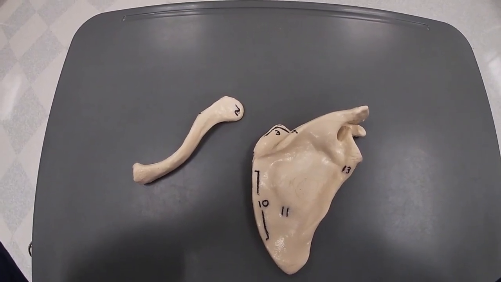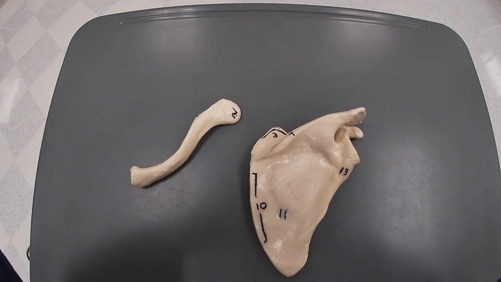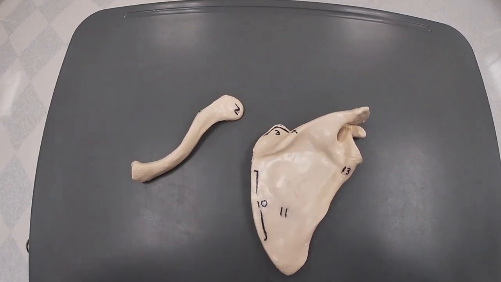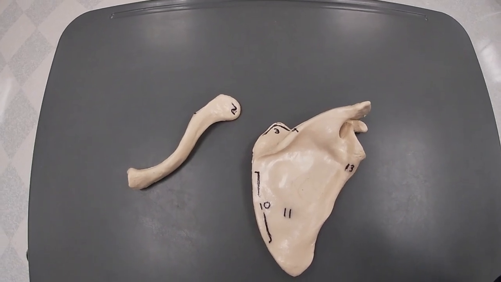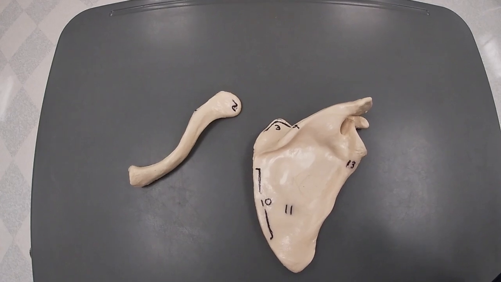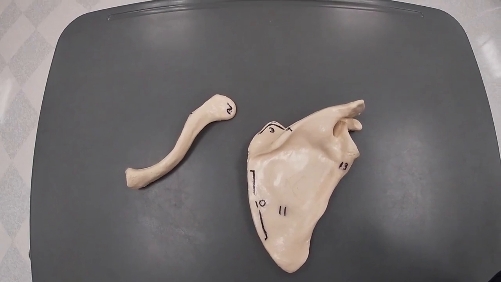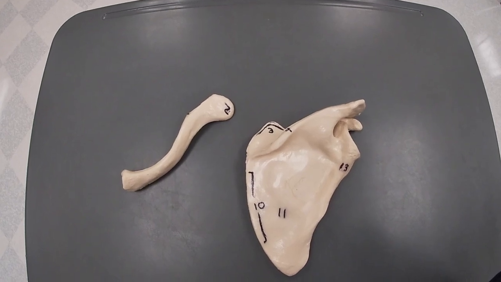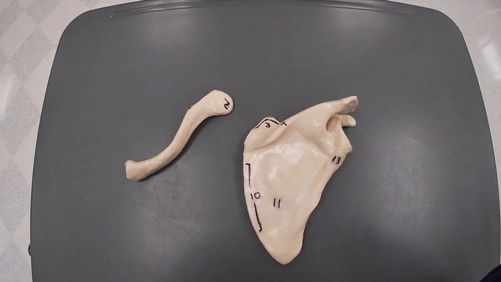Our next two bones are the clavicle and scapula. So what we have to realize is that we will always be looking at the right side of the body. None of the bones that you will get will ever be on the left-hand side. So all diagrams are right-sided bones.